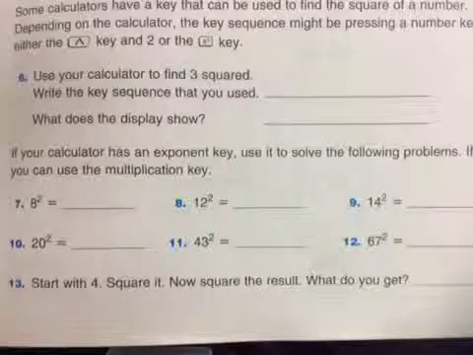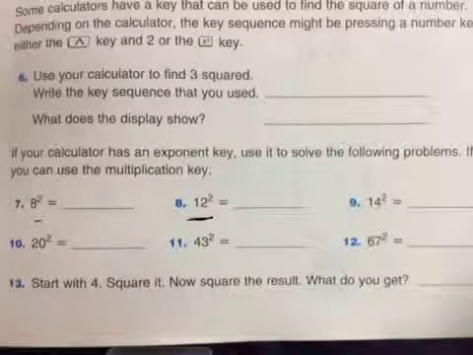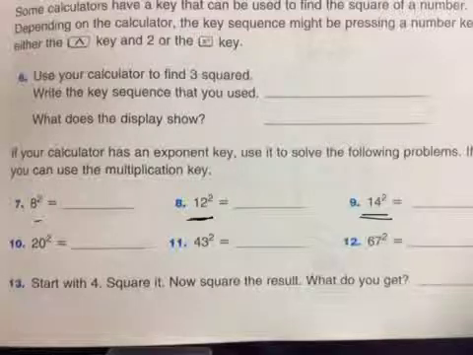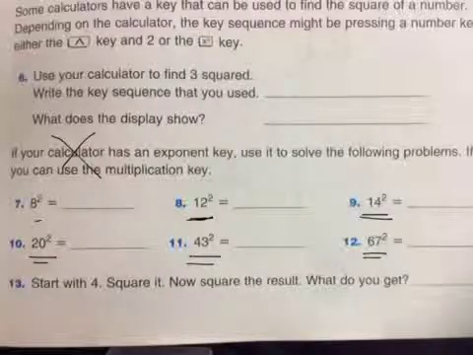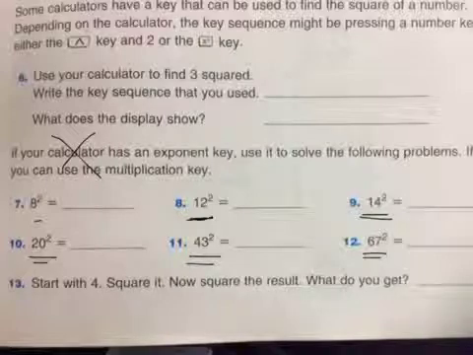And finally, at the bottom of page 21, go ahead and figure these out. What is 8 times 8? What is 12 times 12? What is 14 times 14? 20 times 20, 43 times 43, 67 times 67. Please do not use a calculator. I would like you to solve these on your own with pen and pencil.